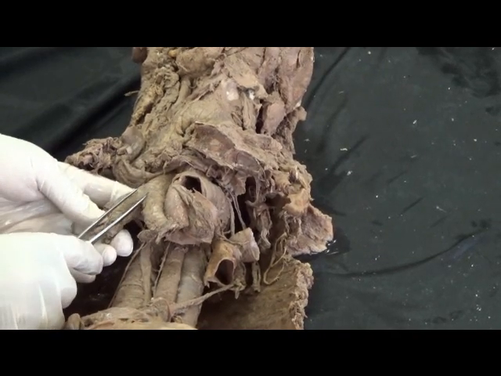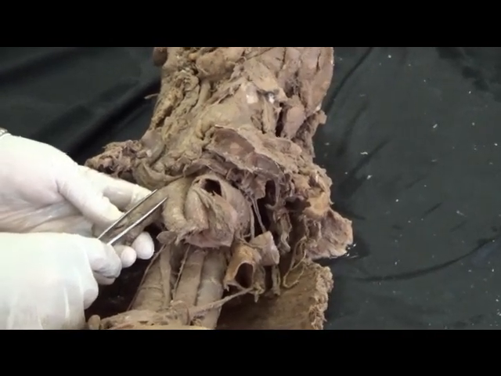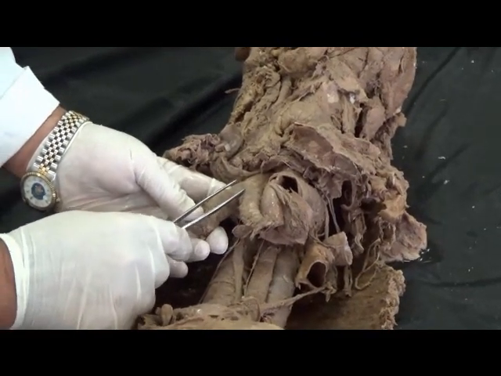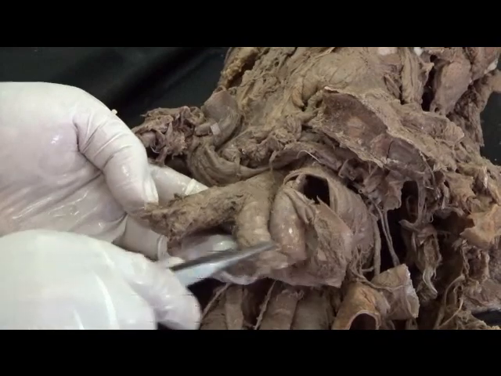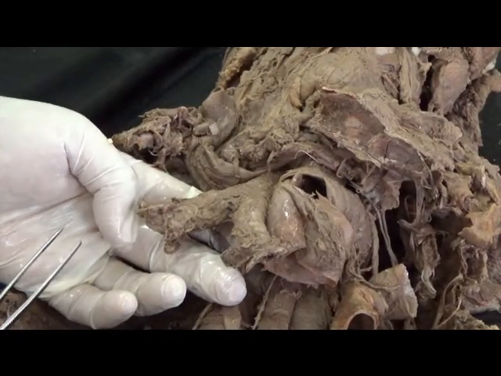It ends at the level of the sternal angle, or the angle of Lewis, or the lower border of thoracic 4, by giving the left main bronchus and the right main bronchus.